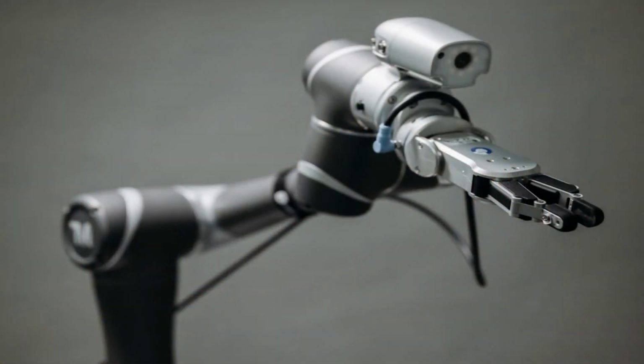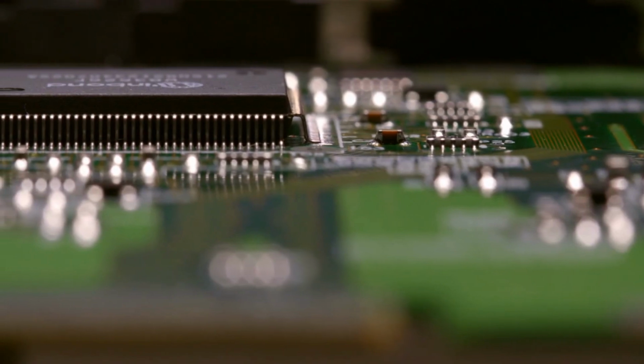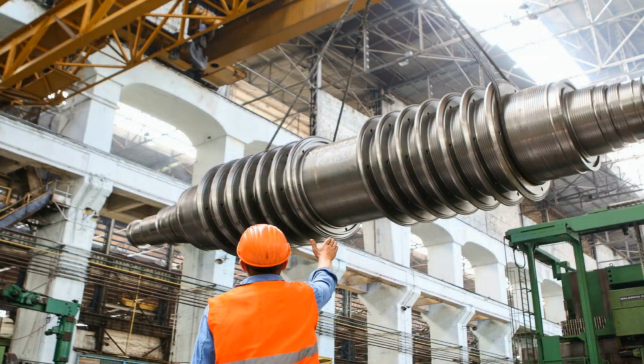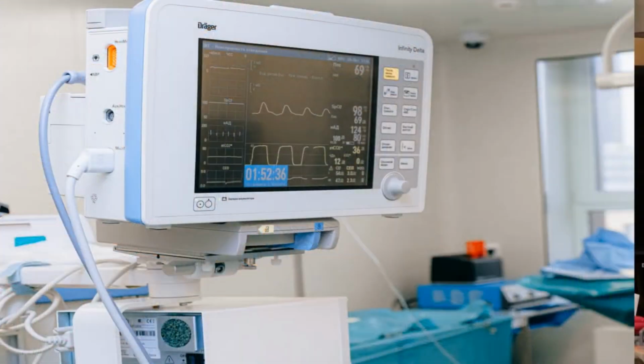And so in the world of robotics and automation, cams enable the precise and controlled movements of robotic arms. These mechanisms are used in industries ranging from manufacturing to healthcare, where precision and repeatability are crucial.